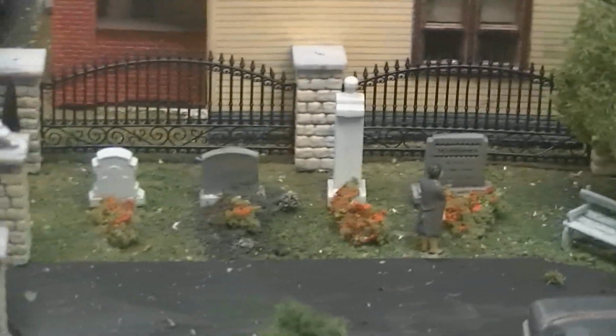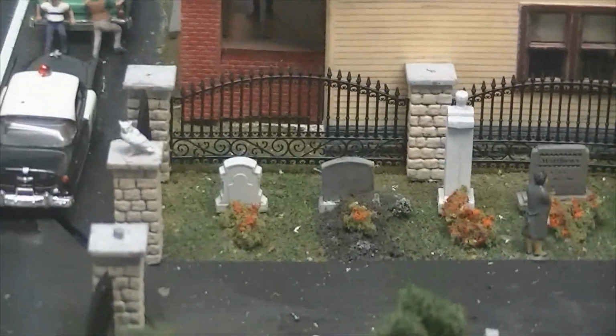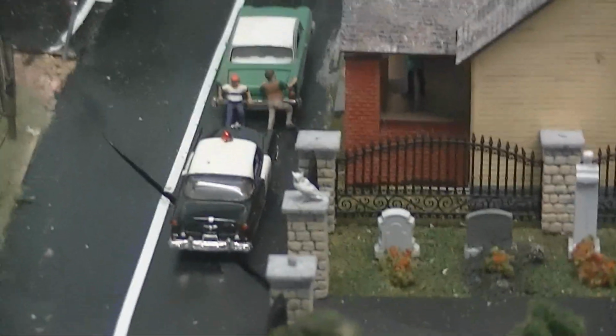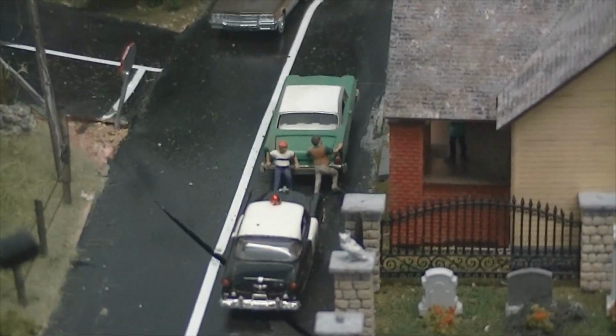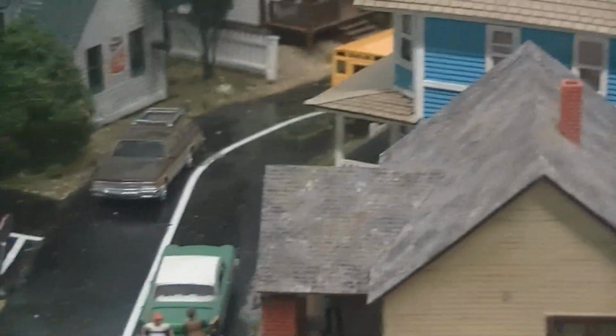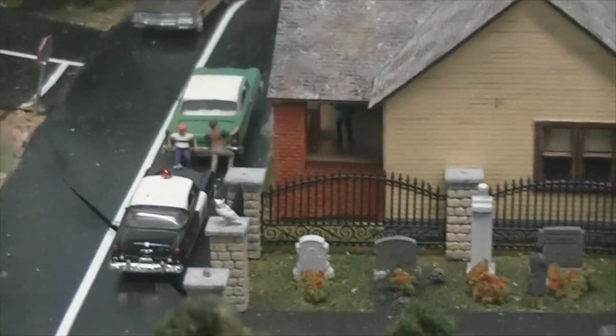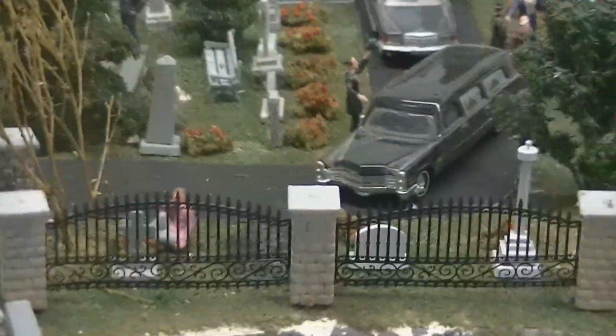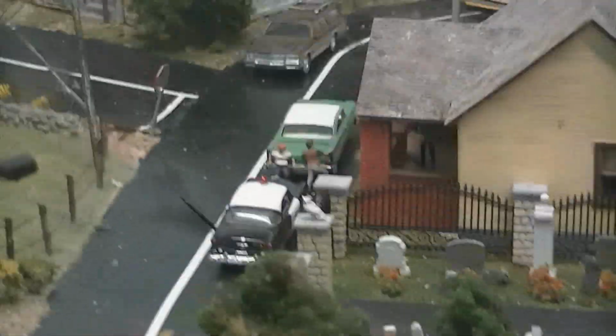We have all the tombstones with the flowers on the front of them, the fence, the gates, and now we can see those guys pushing the car to go to the garage. That is right there. And behind is the police that escort them. So this specific cemetery is part of it on a lift-out.